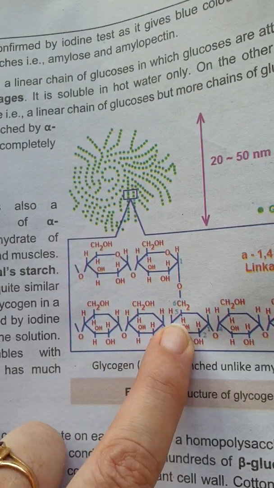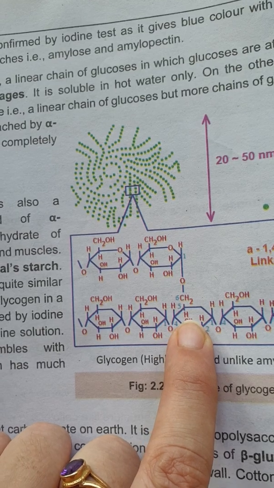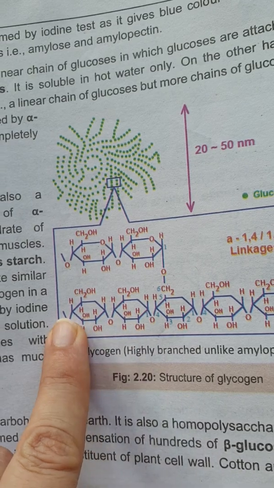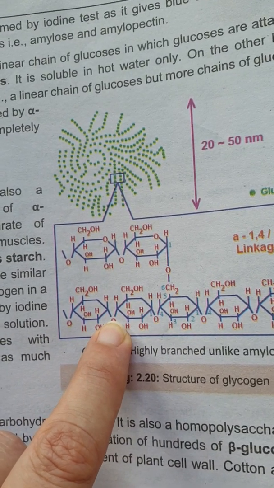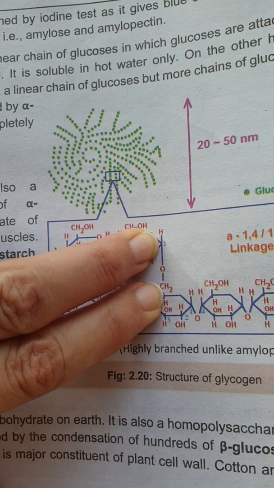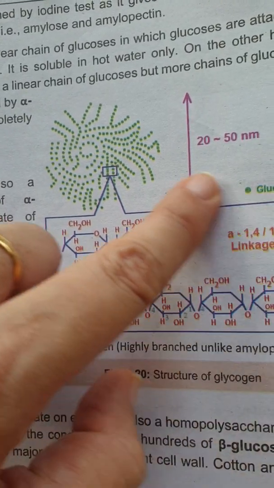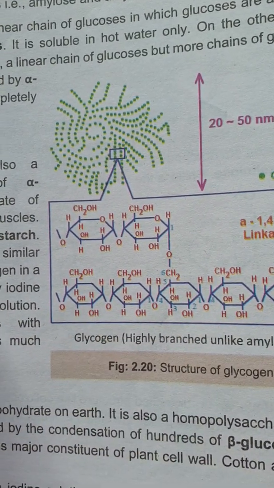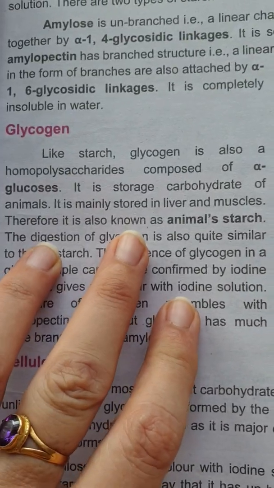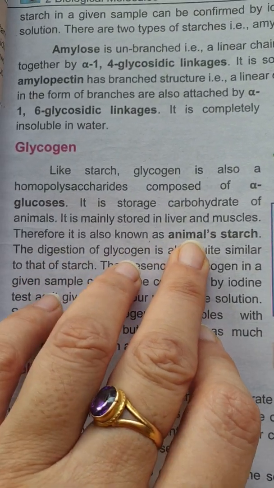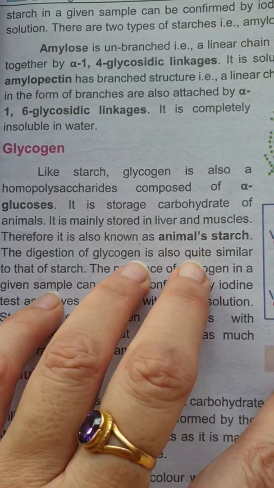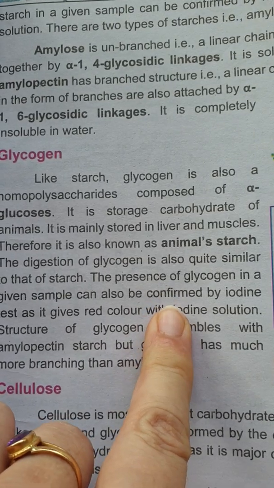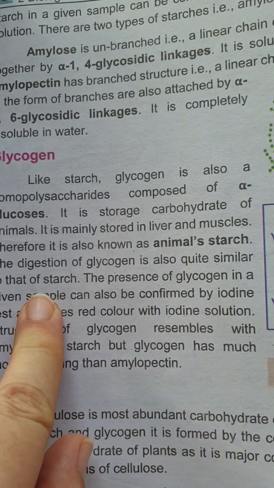The same alpha 1,4 linkages of the glucose. All these glucose units are attached with each other with the 1,4 glycosidic linkage, as well as the 1,6 linkage branches, but this is more branched as compared to amylopectin. Glycogen is known as animal starch because animals, when needed to store carbohydrate, convert the simple carbohydrate into glycogen, and glycogen is then stored in different areas of the body.